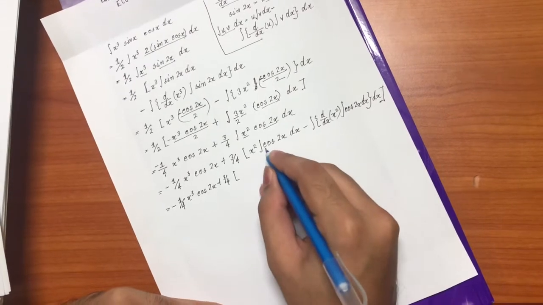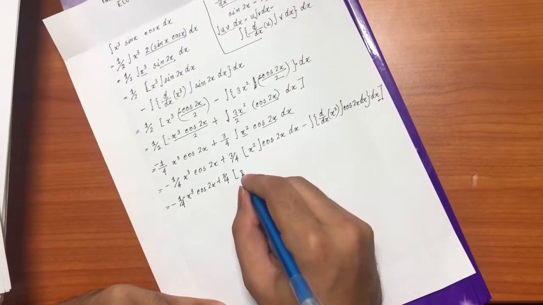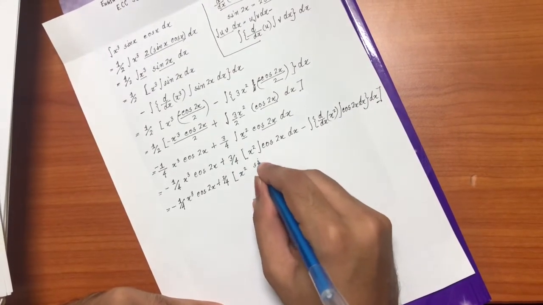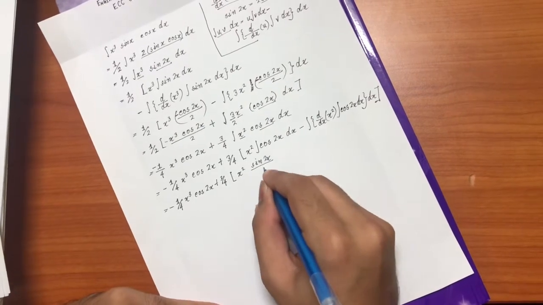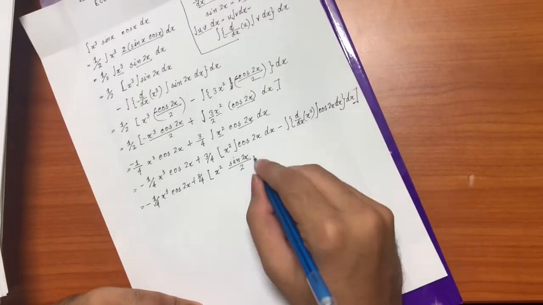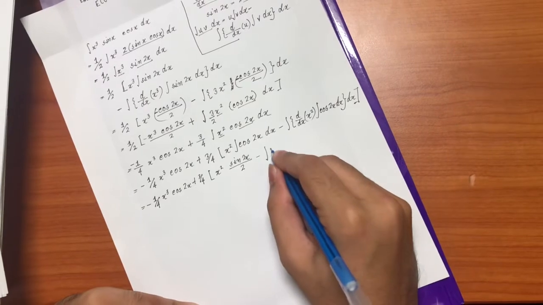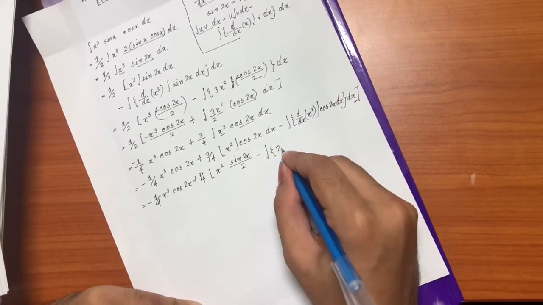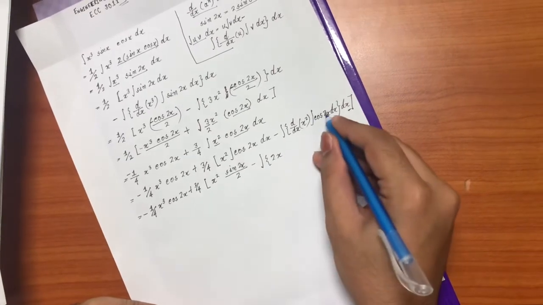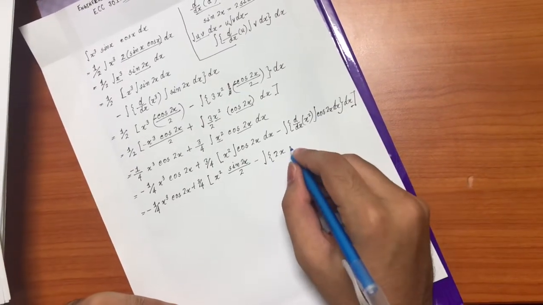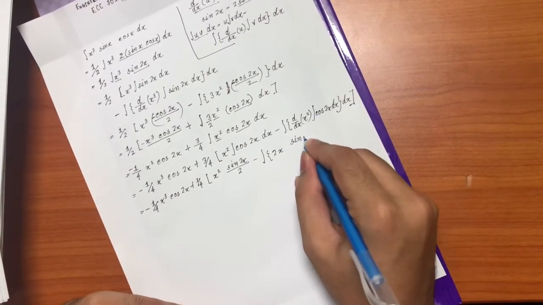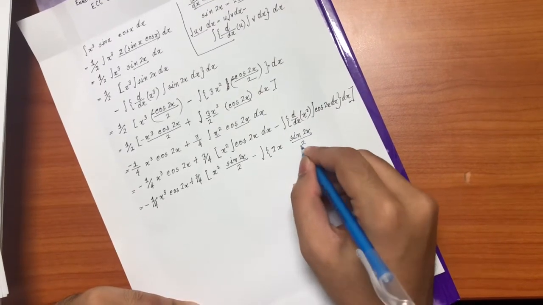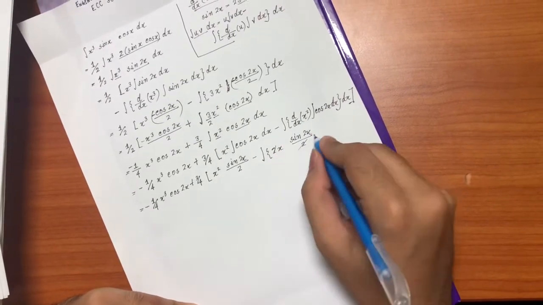If we integrate cos 2x, we will get sin 2x divided by 2. If we differentiate x squared, we will get 2x. And if we integrate cos 2x, we will again get sin 2x divided by 2. And these two can be eliminated.